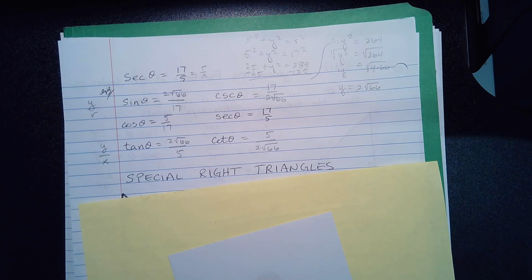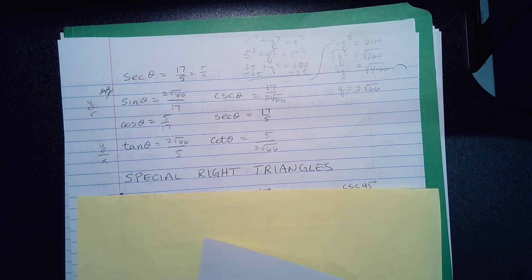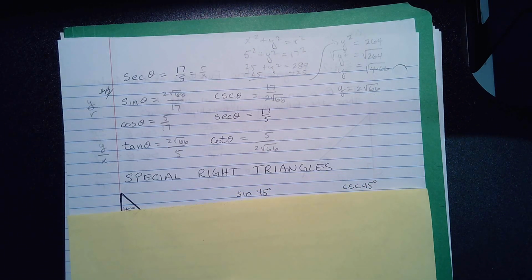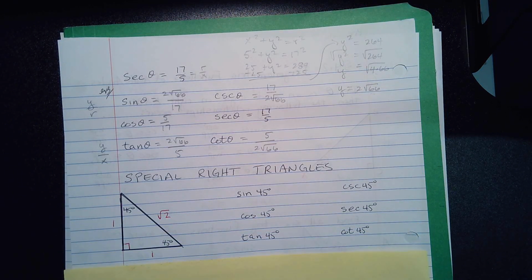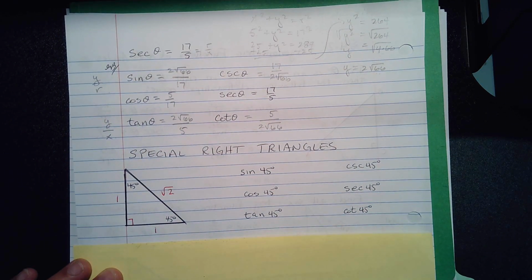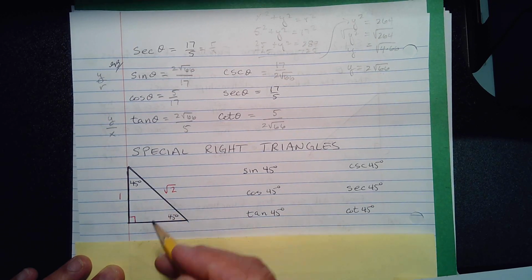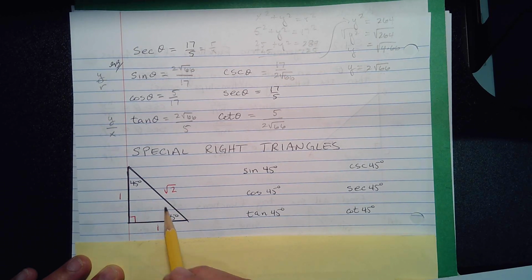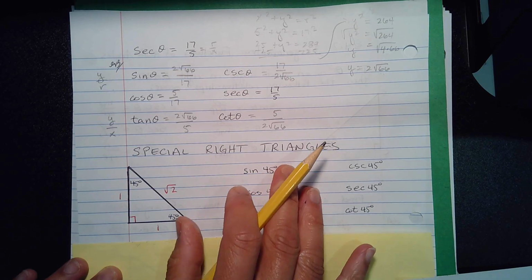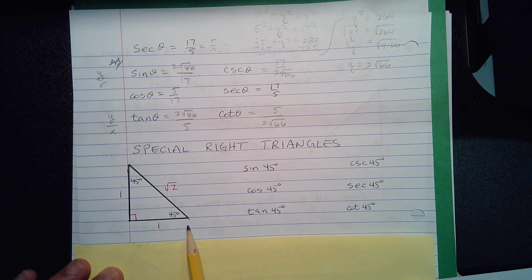So again, make sure you pause this video when you have to take notes. So, special right triangles. This is what we call a 45-45-90 degree triangle. The reason why this is a special triangle is because we already know the ratios of a 45-45-90 degree triangle.